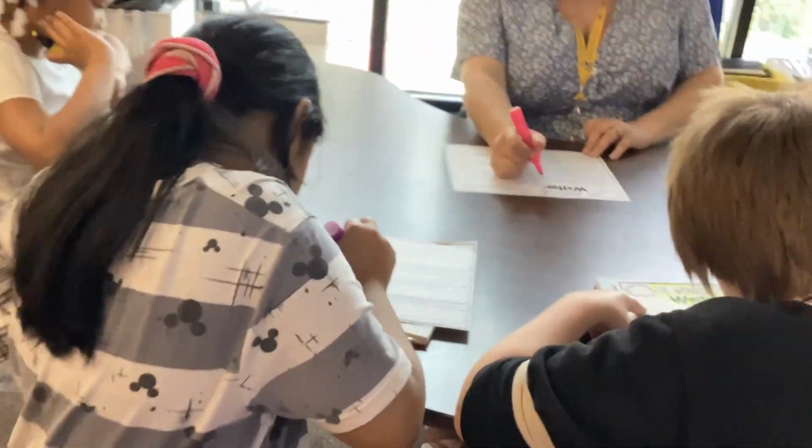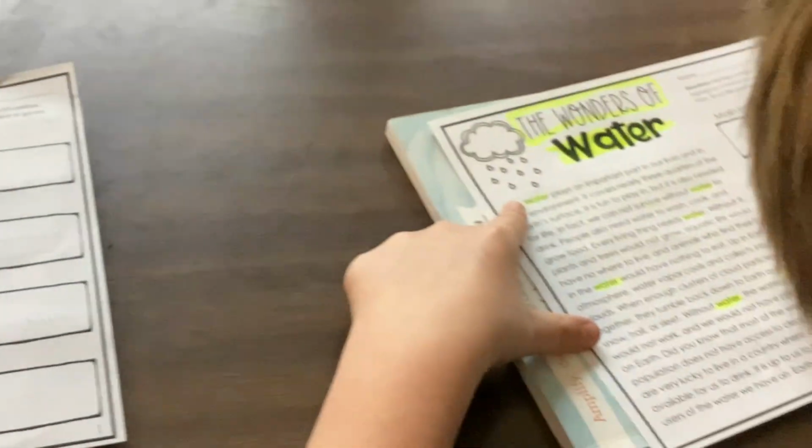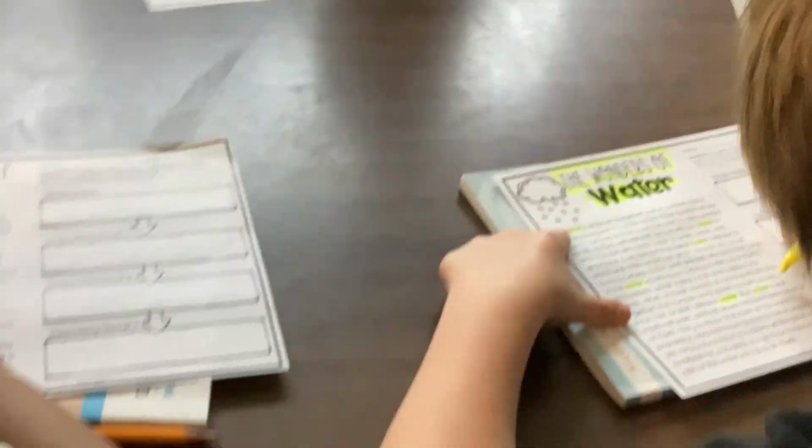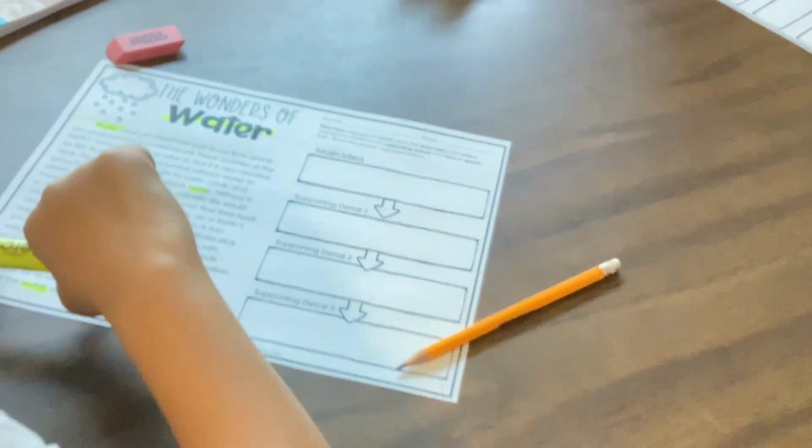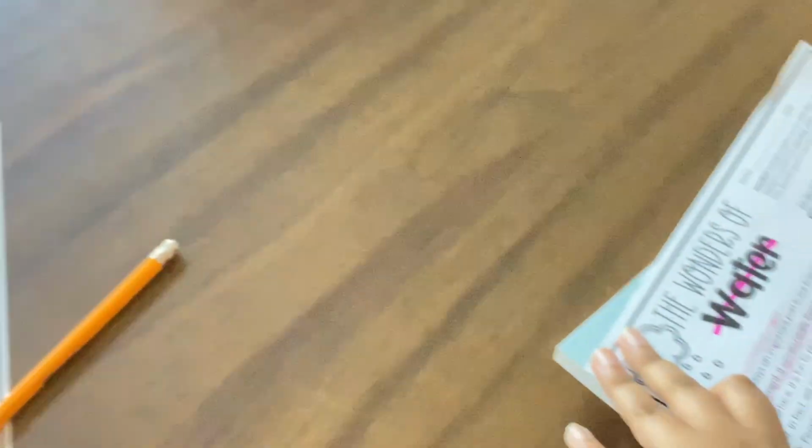Anybody else seeing it that many times? So if it's in the title and I'm seeing it 8 times, that's a pretty good clue. This is probably going to be something about water, right? Anything else? What could be our next step? We know we see water a lot. What else are we going to do?